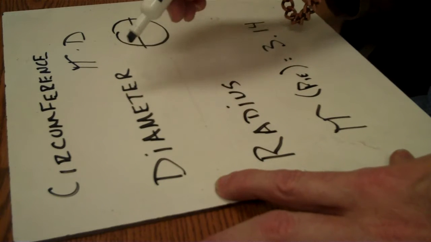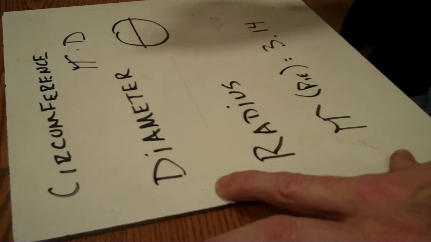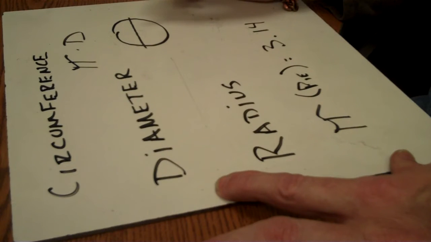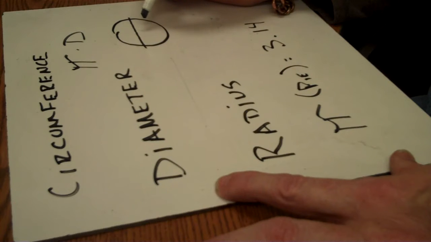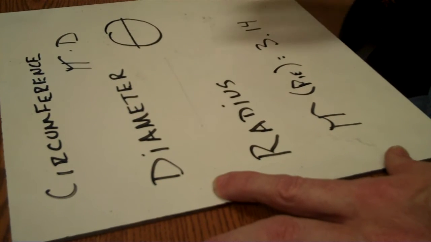Circumference, circle, diameter, divide.